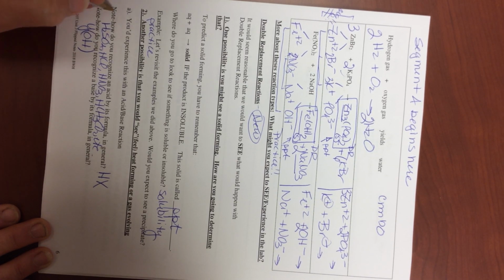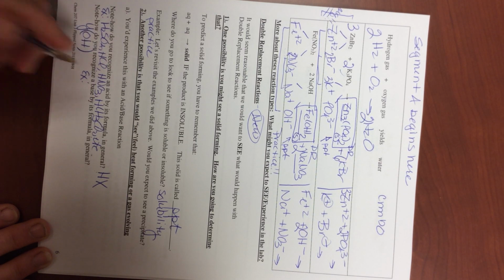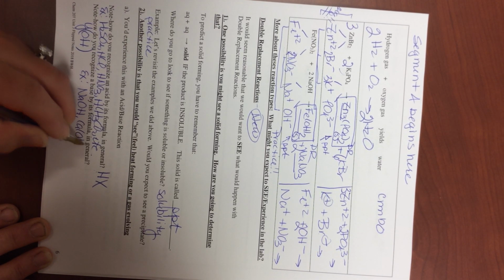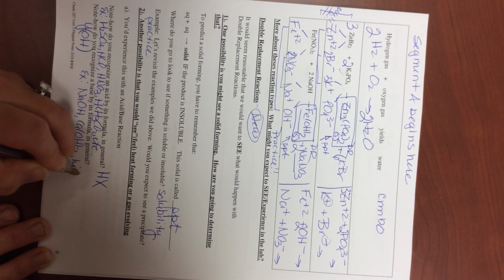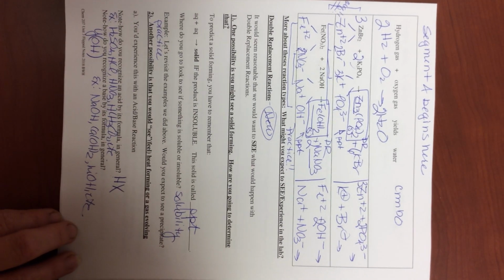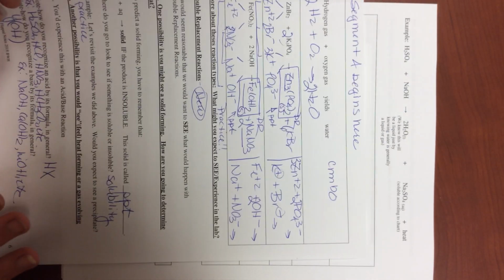Has an OH. Okay, so the easiest definitions are these. So NaOH, Ca(OH)2, LiOH, etc.